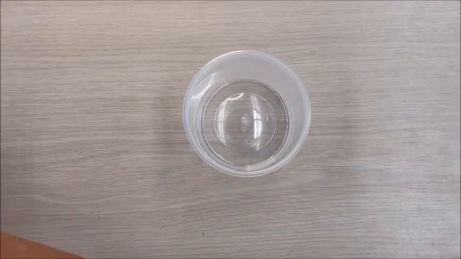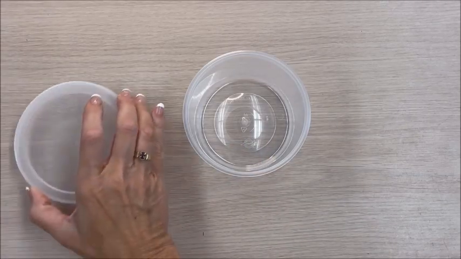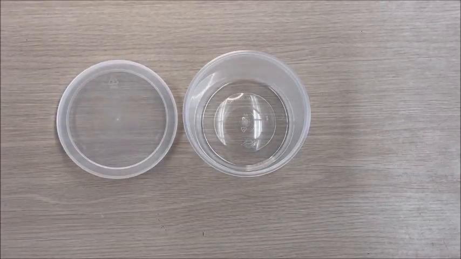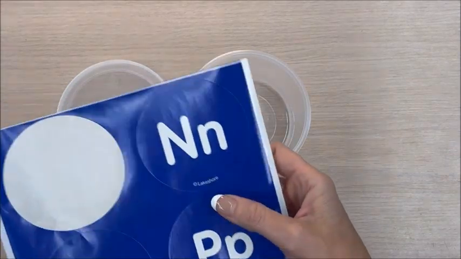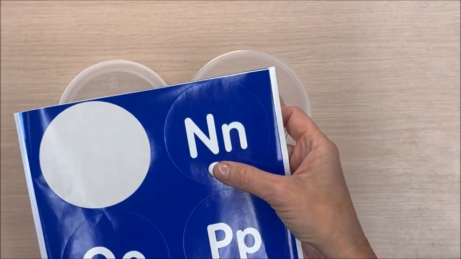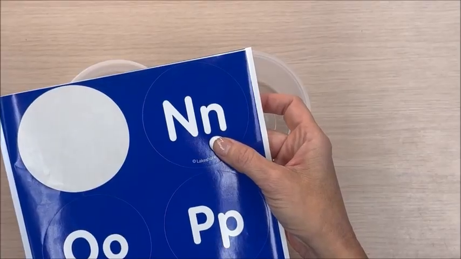Today we are putting together alphabet sounds teaching tubs. Let's get started. First we need a tub and a lid. Now let's put the letter sticker on the lid. We are going to find the letter N. This is an uppercase N and this is a lowercase n.